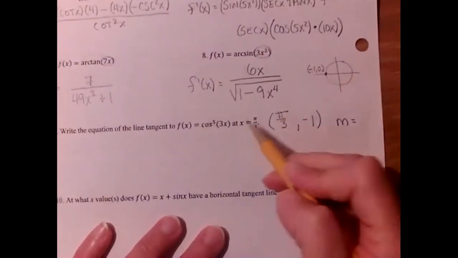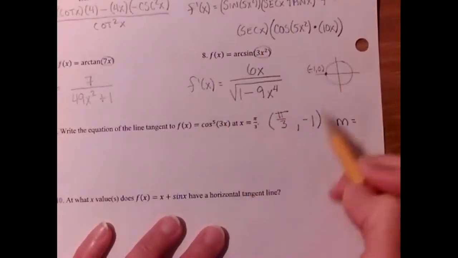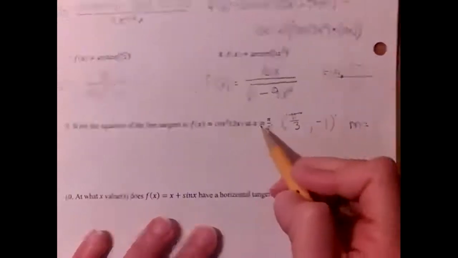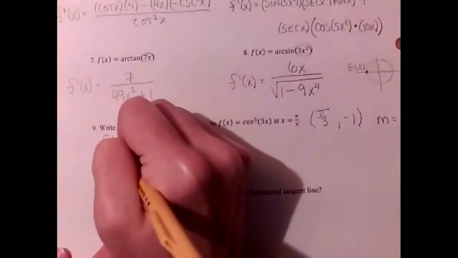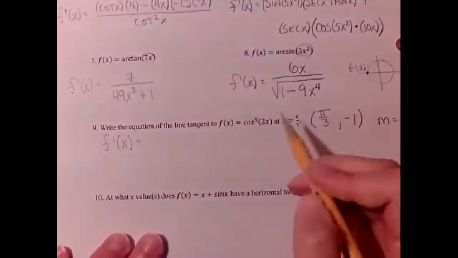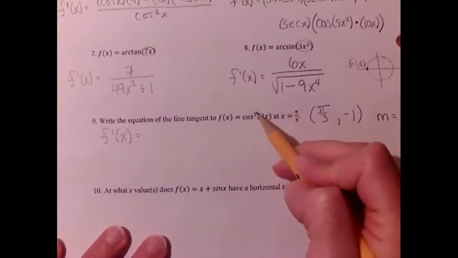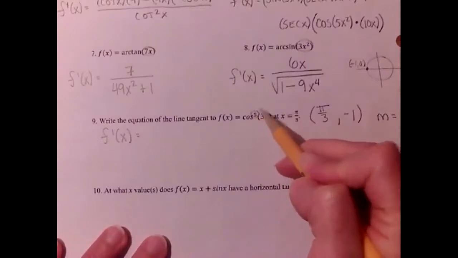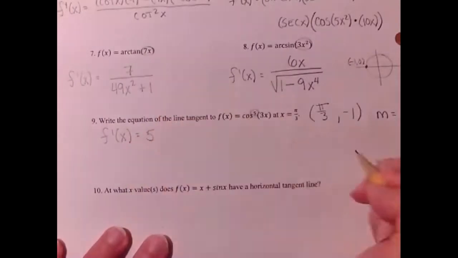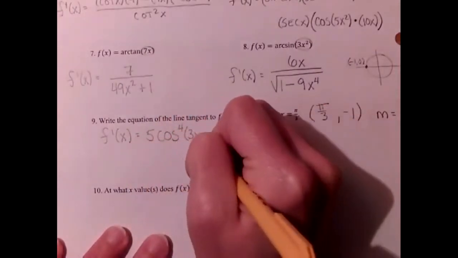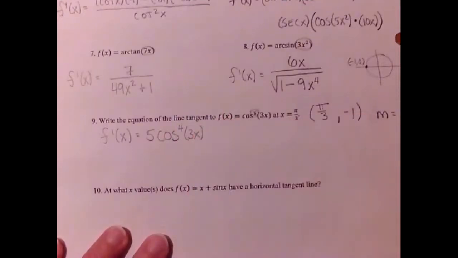So I took pi over 3, I plugged it in, I used my unit circle, that's my output value. Slope comes from the derivative, so we're going to have to do the derivative of this. This again is going to be a chain rule with 3 links in the chain. The power comes first, so that 5 is going to come down, it's going to drop to a 4, everything else stays the same.